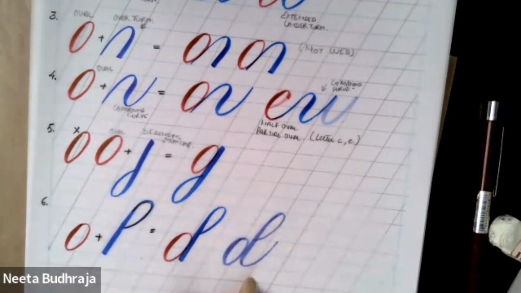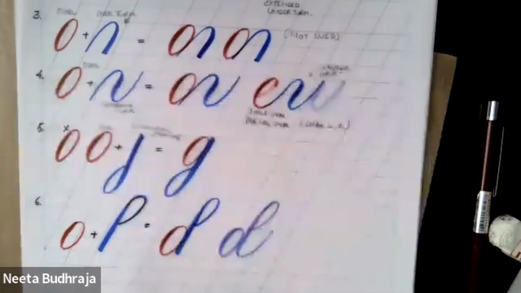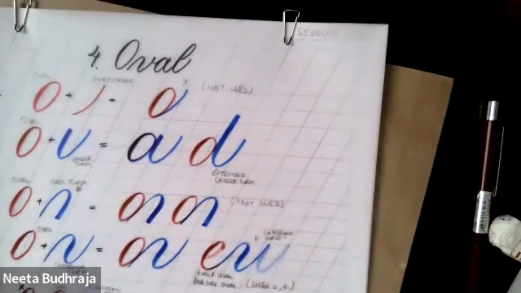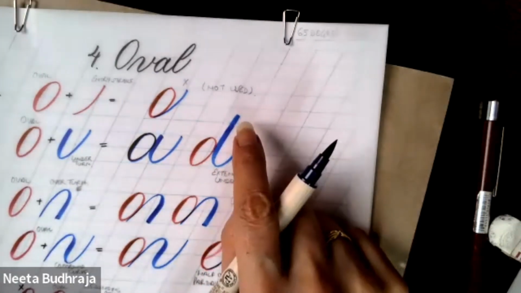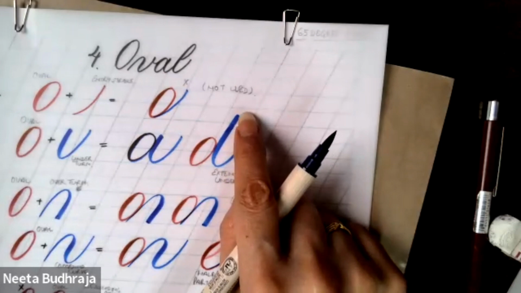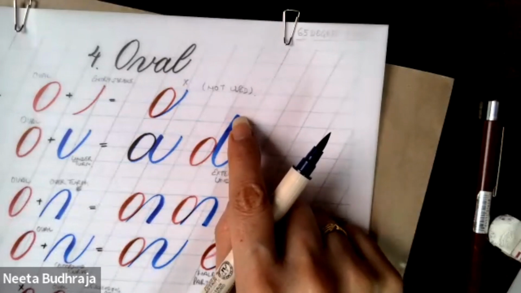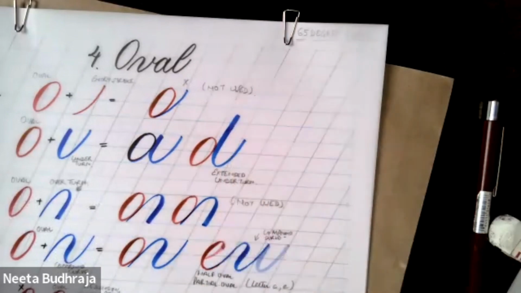So this can be a variation or can be a part of letter D if we want to create it like this, or it can be just the extended underturn if we want to create our letter D like this. And if you have noticed, we have not touched the ascending line properly here. So it remains a little below the ascending line.